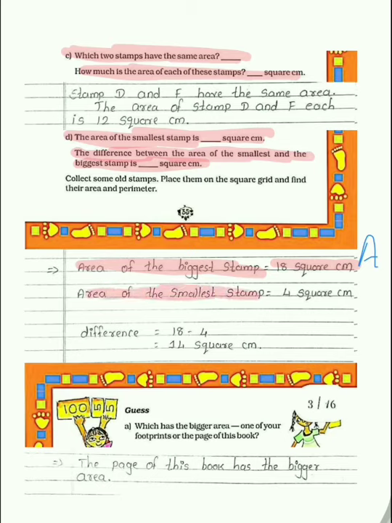Now, the area of the smallest stamp is equal to 4 square centimeter. Which stamp has the smallest area? Do you remember it? E. So we will write the difference is equal to 18 minus 4. So the answer will be 14 square centimeter. Getting it or not?